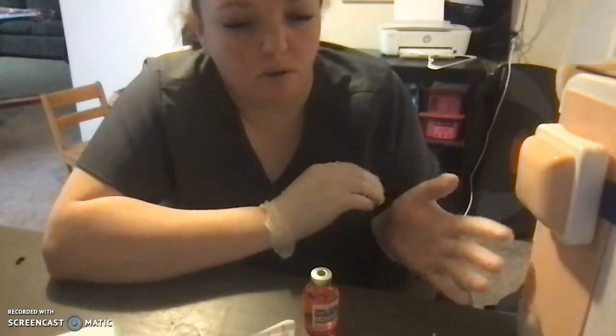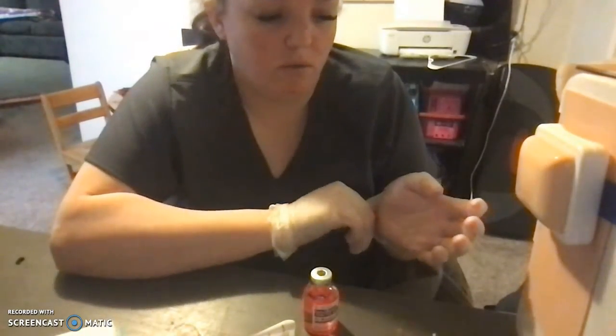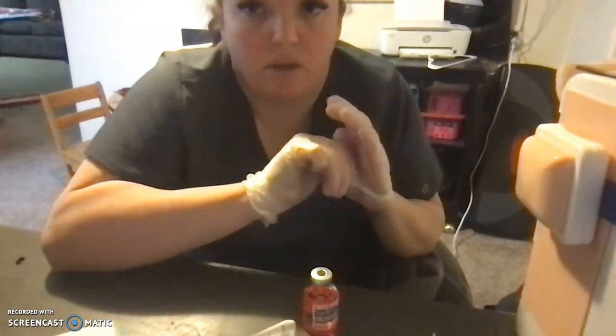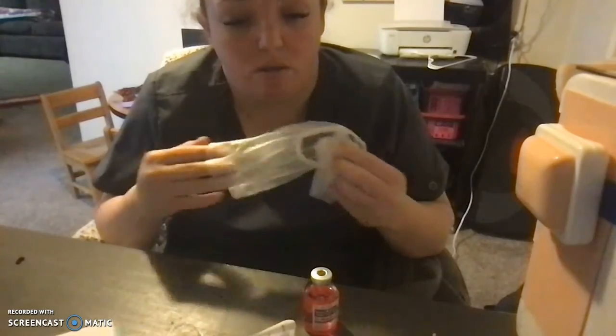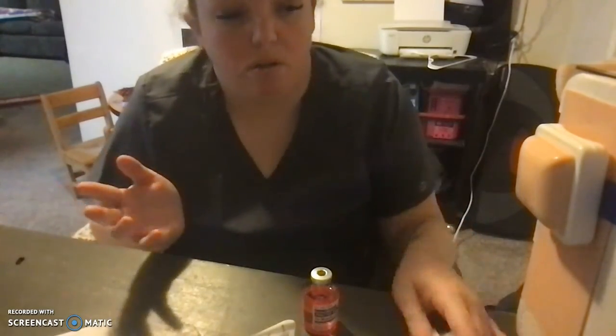Then I would get rid of my supplies, take off my gloves, perform hand hygiene again, and then document the procedure. Make sure the patient doesn't need anything else from me before I go.